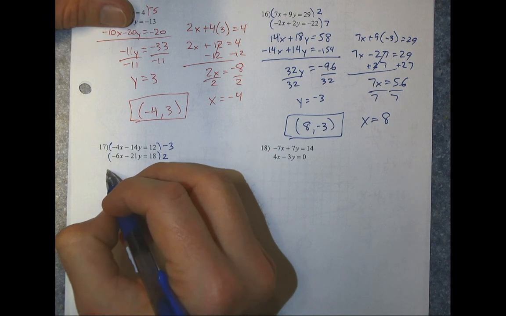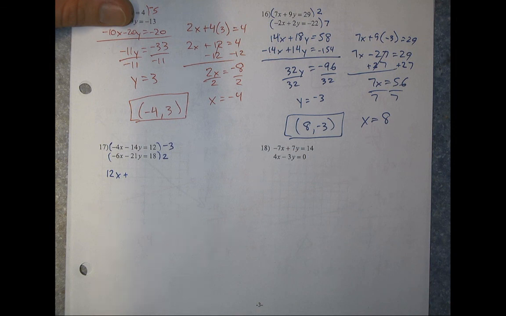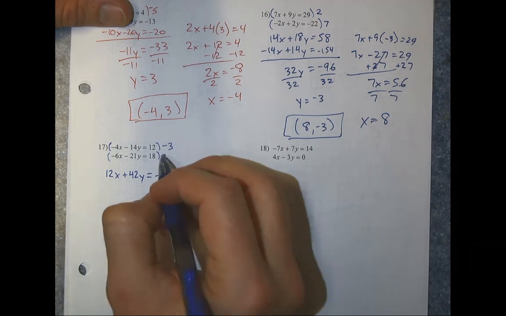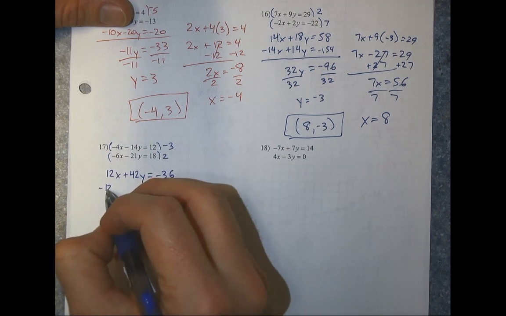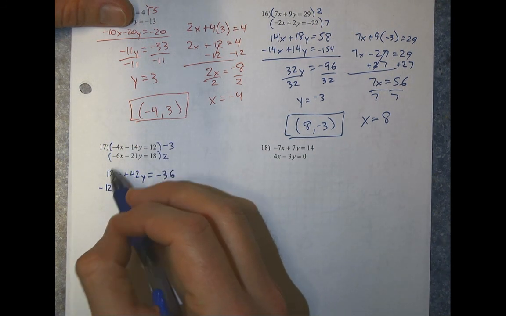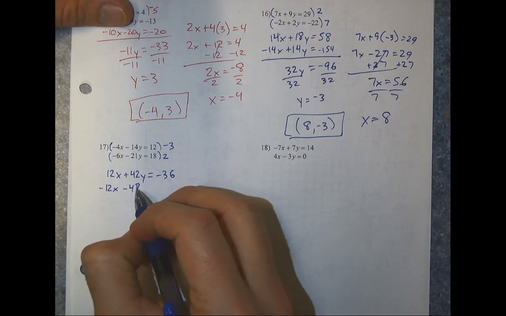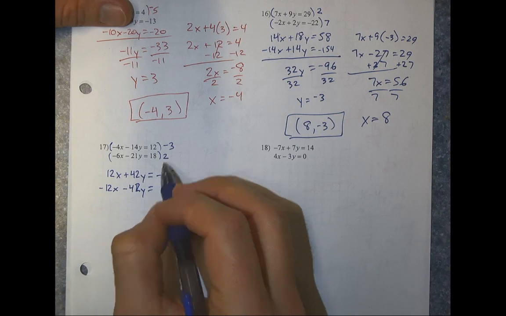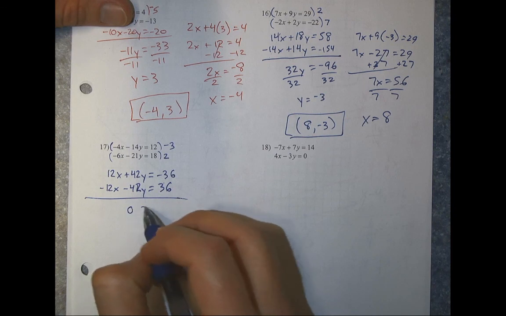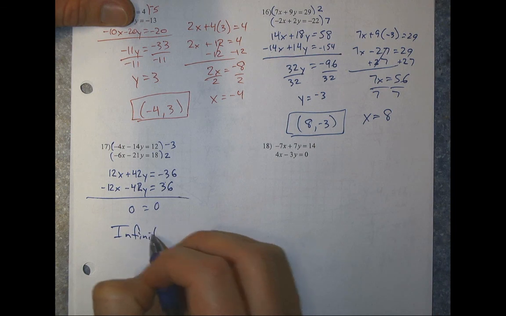So going here, that's positive 12x. This is going to be a positive 14 times 3, 42y. And this will be a negative 36 on the bottom. 2 times negative 6, negative 12x. Okay, and that's what I was going for. If you're curious, why did I pick these numbers? So that I could create a negative 12 and a positive 12. And this is going to be a negative 42y. This is going to be a positive 36. So you can start to see this is going to line up. Cancel, cancel, cancel. 0 equals 0. We have another infinite solutions answer.